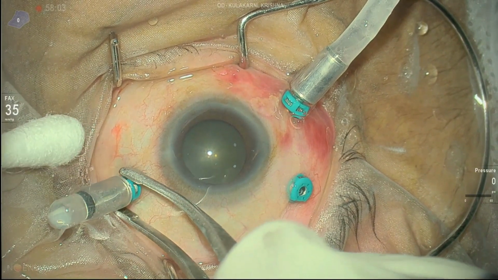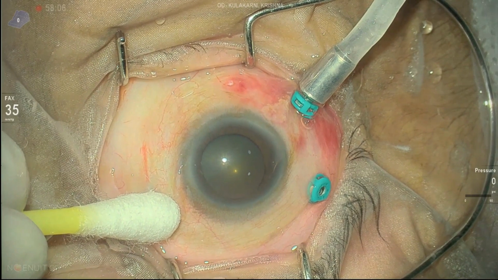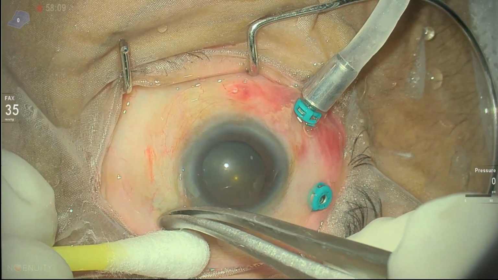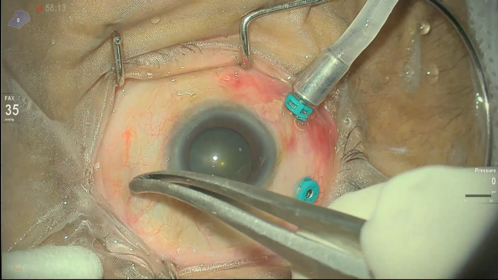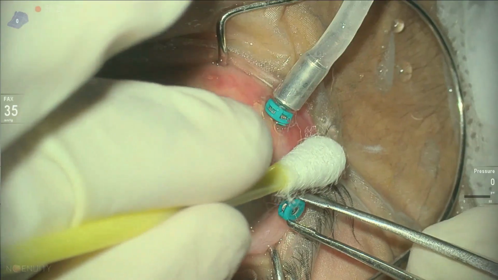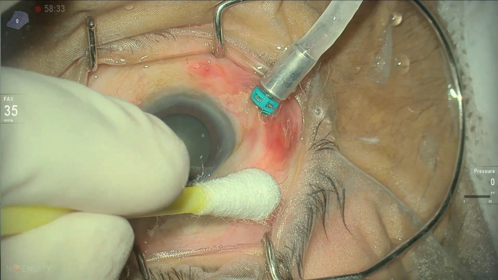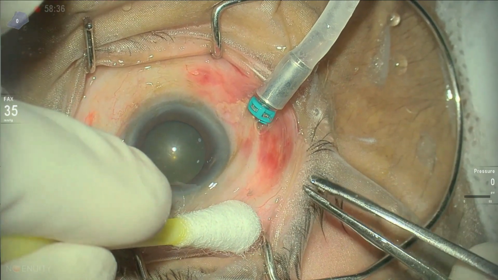After completing the fluid air exchange, silicone oil air exchange is done. First, the vent is removed once the silicone oil is almost filled, along with the port. After the globe is formed, once the silicone oil is completely filled, the silicone oil starts going inside the infusion cannula.